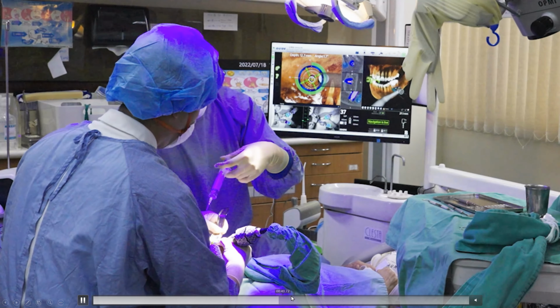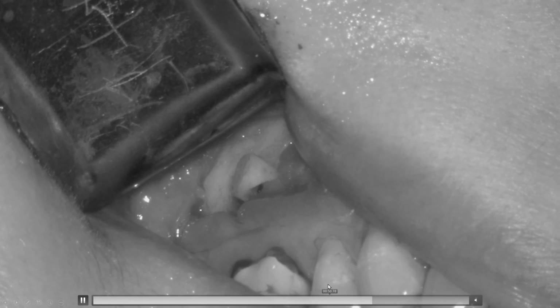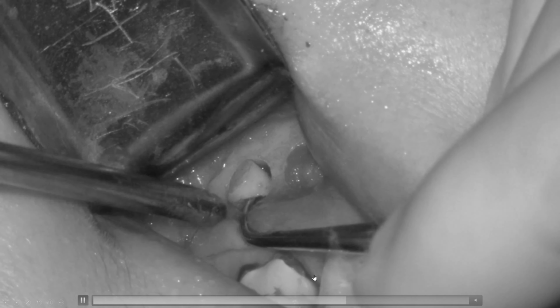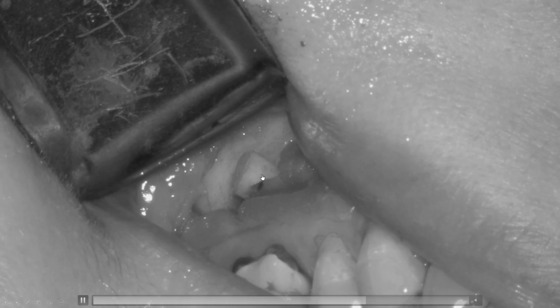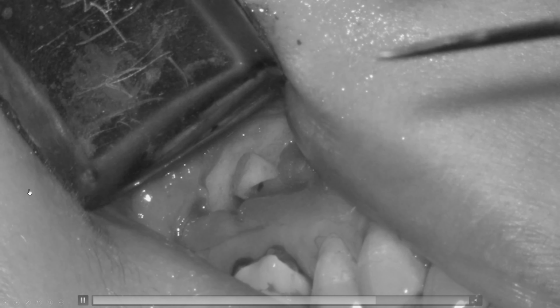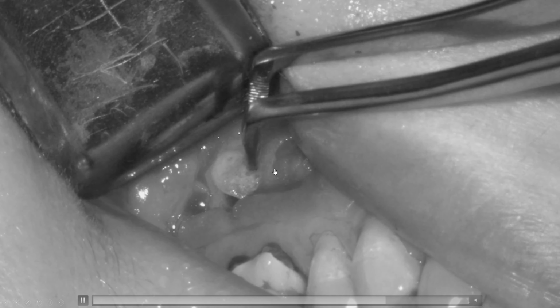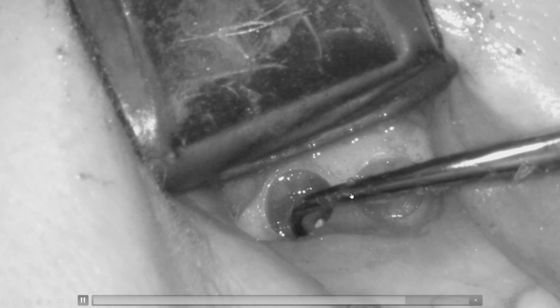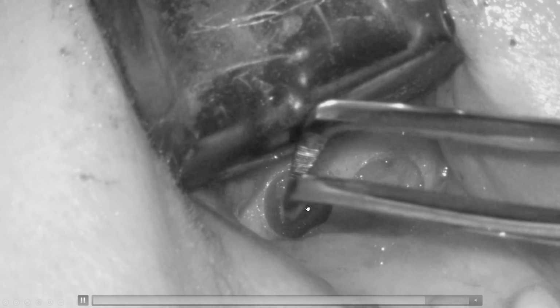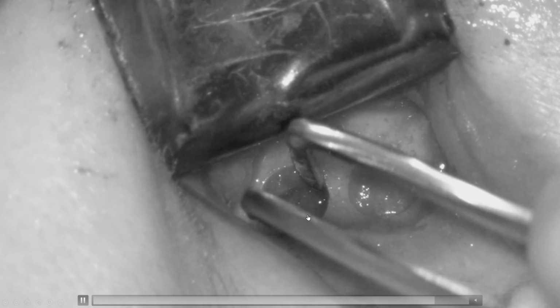And we can skip to the last. So this is after I drilled. I removed the bone plate here, and I put it in normal saline. But you can put it in HBSS. I think that's better. And I will put the bone plate back. And this is the root apex, which we removed with the tree fiber.